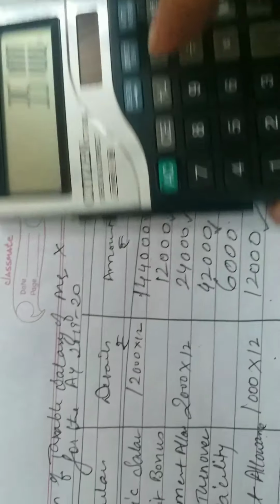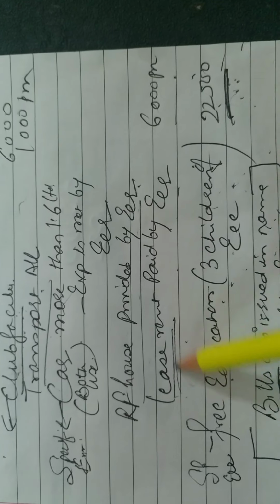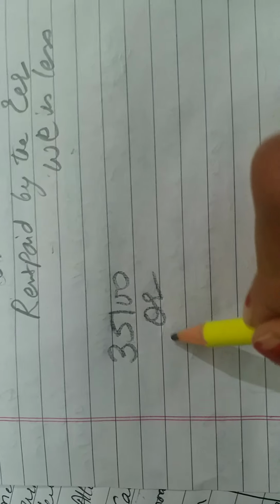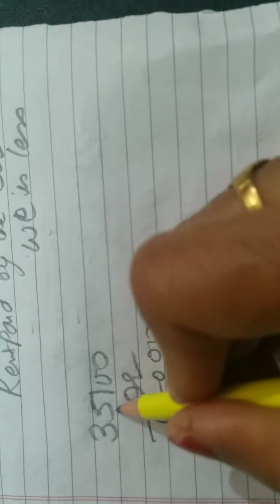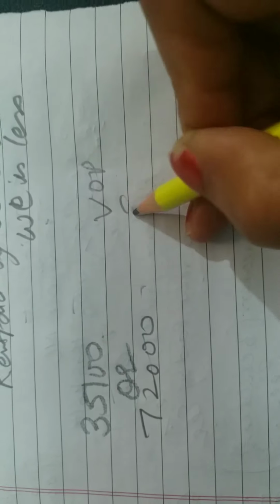Or rent paid by the employer. So how much was the rent paid by the employer? Let us see the question. The rent paid by the employer was rupees 6,000 per month. So 6,000 per month means 72,000. So of these two, whichever is less. So this is less, so the value of the perquisite is 35,100.